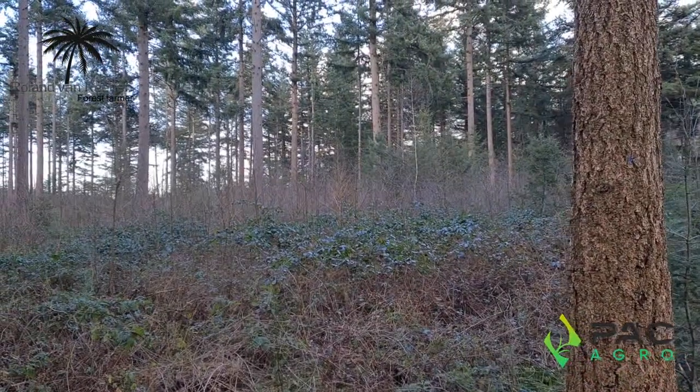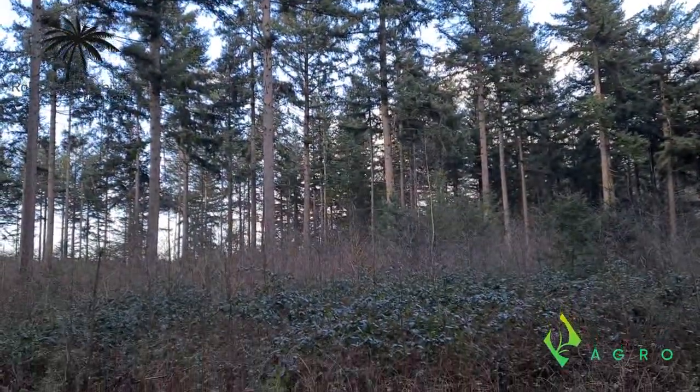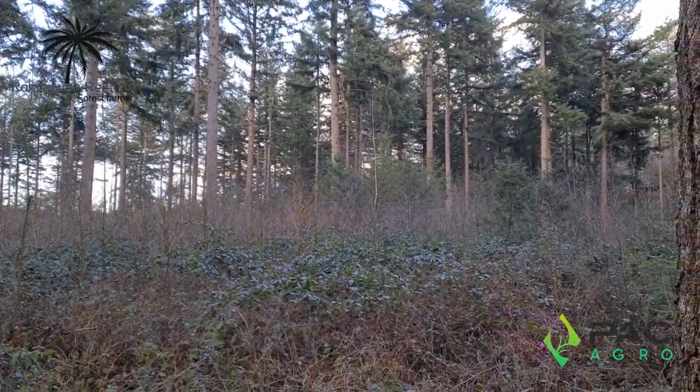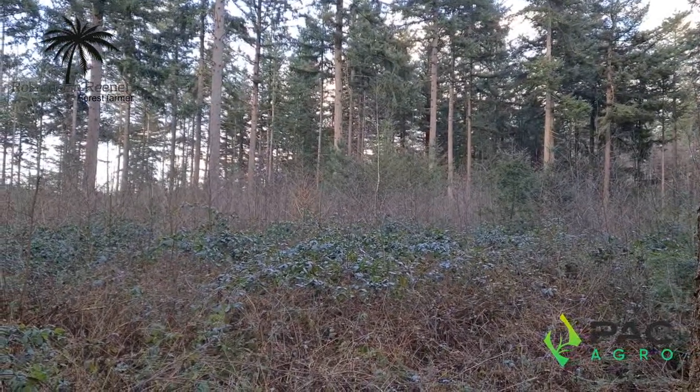Another interesting piece of forest. Clear cut, open space, and a lot of diversity going on. Like a race of growth, an immense force of growth.